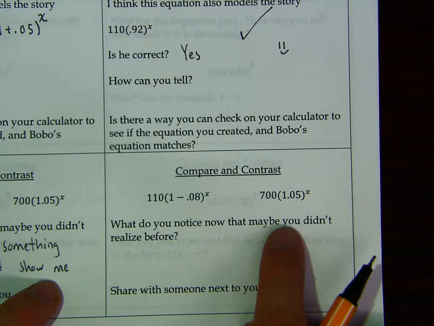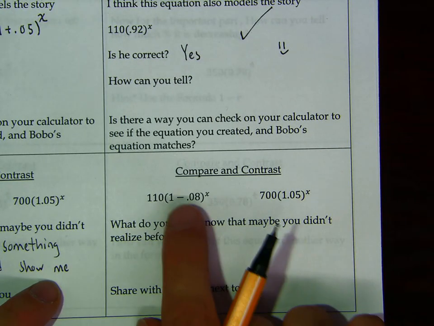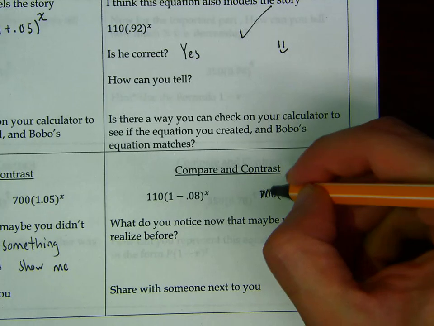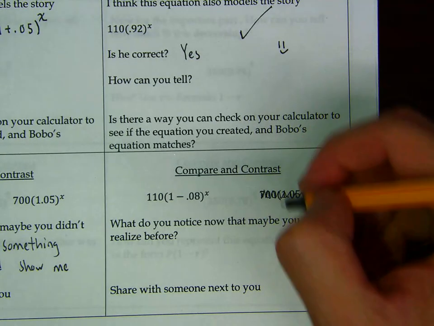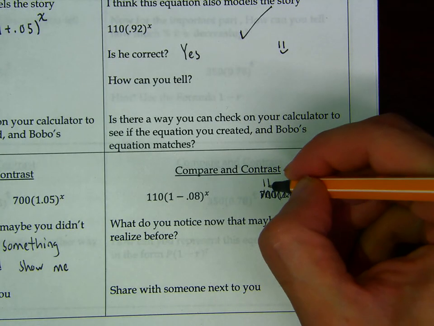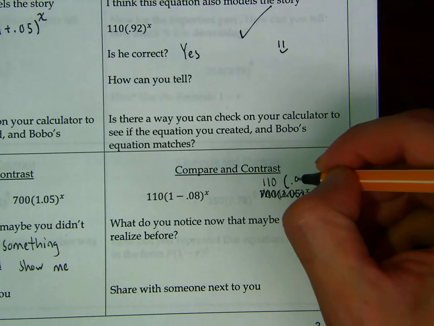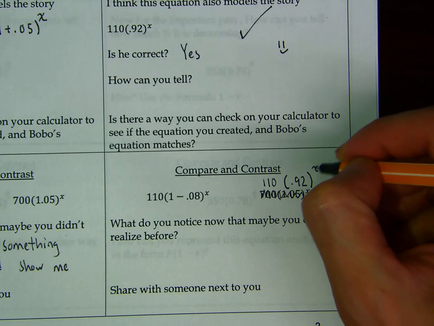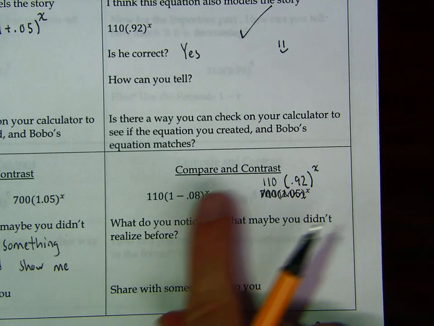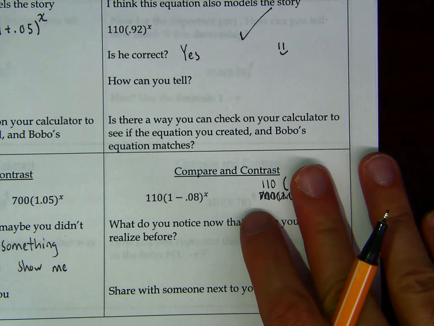What do you notice now that maybe you didn't realize before? Oh my gosh, I made a mistake here. This should be this one. This should be the 110 parentheses 0.92 to the x. Okay? What do you notice that's similar? All right, let's try the next page.